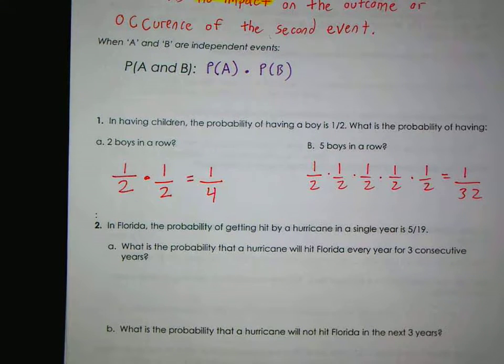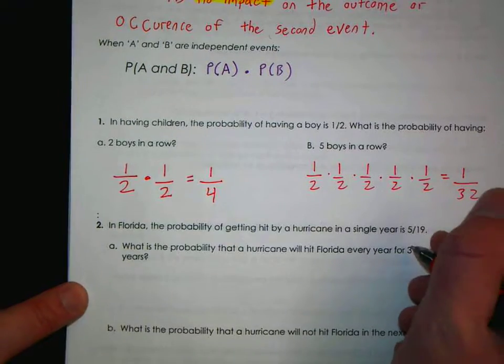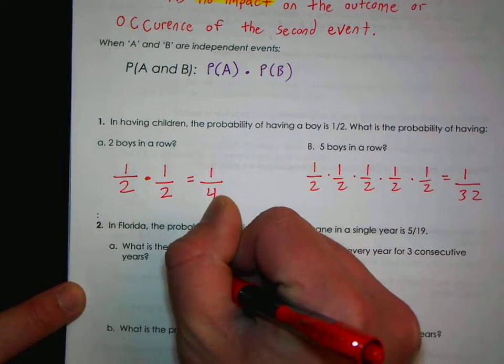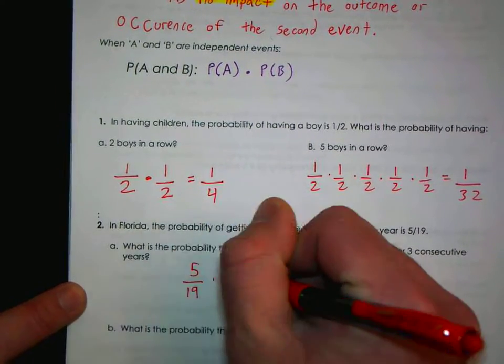Do you agree? Just because it snowed last week and we had a snow day does not mean it might not snow this Sunday. I don't know if you heard. Huh? Maybe we have another snow day Monday, right? So I would say these are independent. So 3 consecutive years would be 5/19 to the 3rd power.